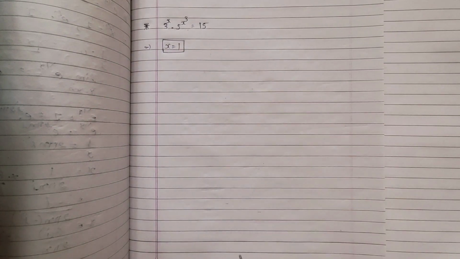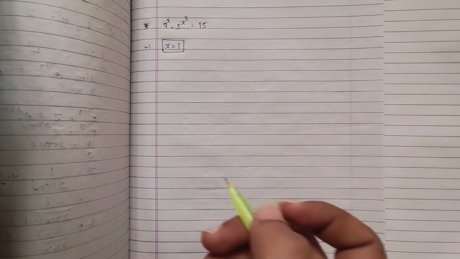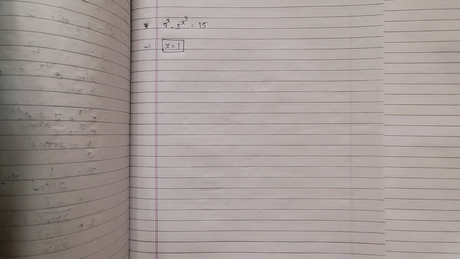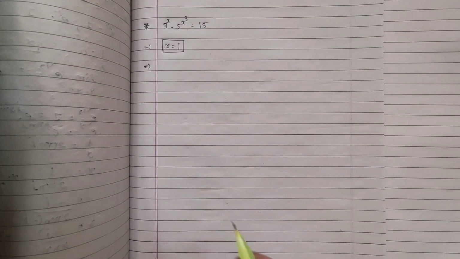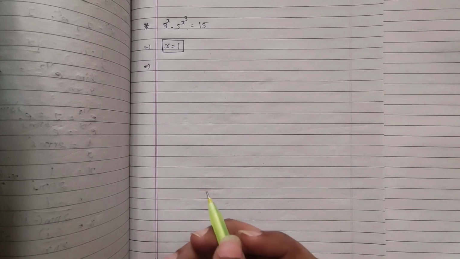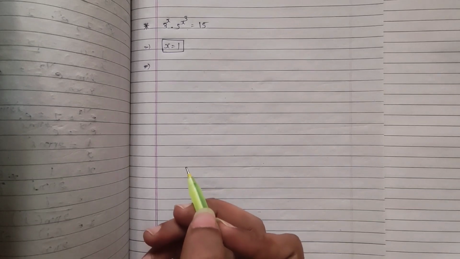But now again, if I want to find the answer in complex form, if I want to see what the answer will be in complex numbers, then what will we do? As I said, we have to follow some method in order to solve the question. So what will the method be? Can you think of any method?